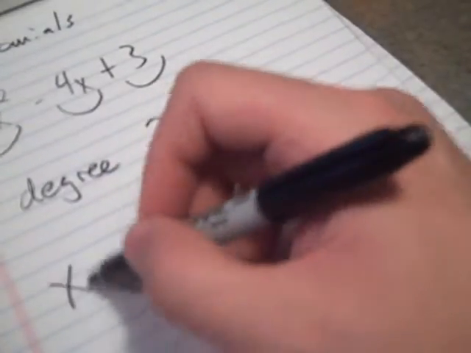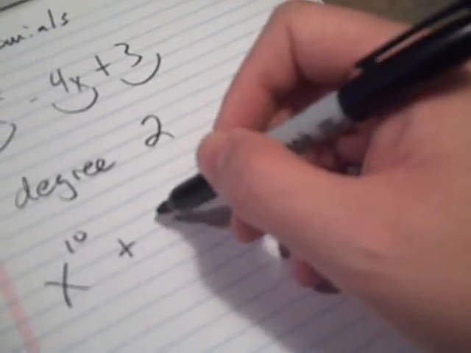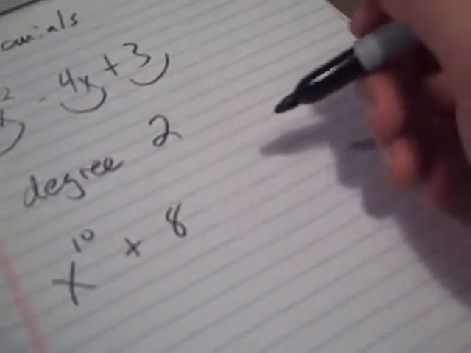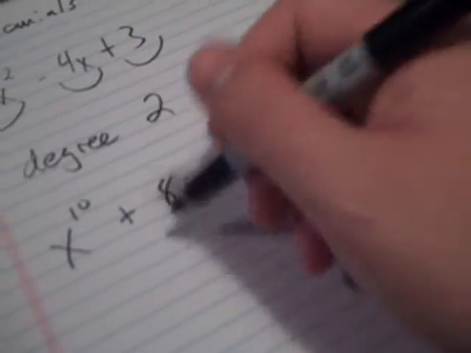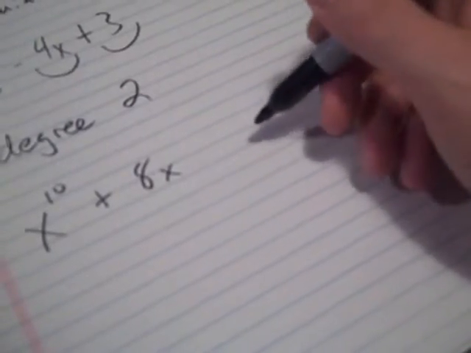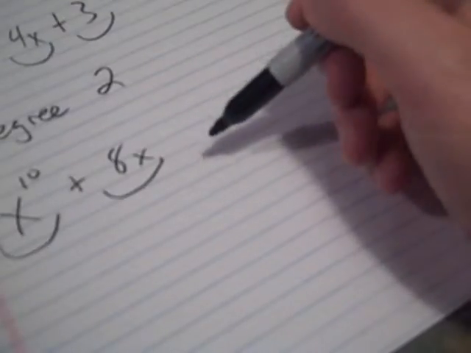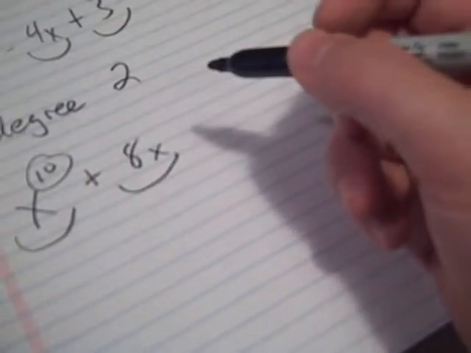What if we were to say 8x to the 10th plus 8, or we can even say 8x? Then this is a binomial, there are 2 terms, and it is of degree 10. So that's pretty much it.